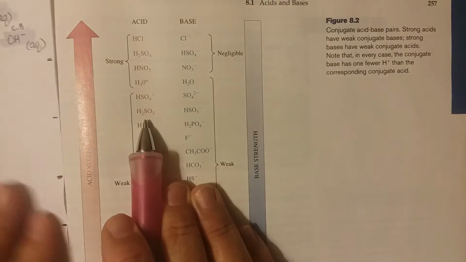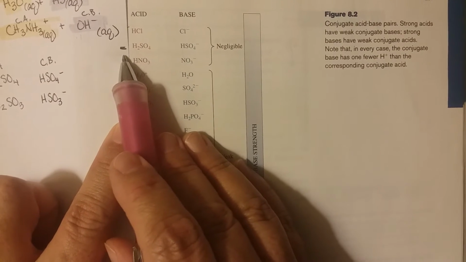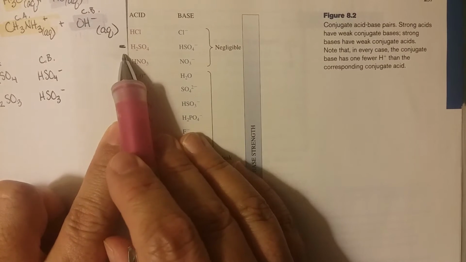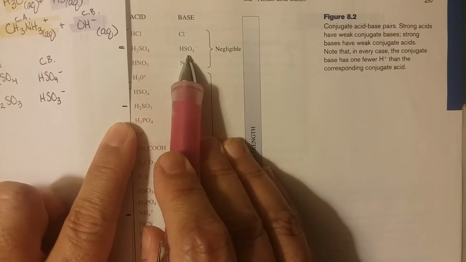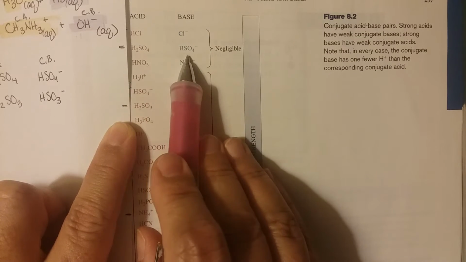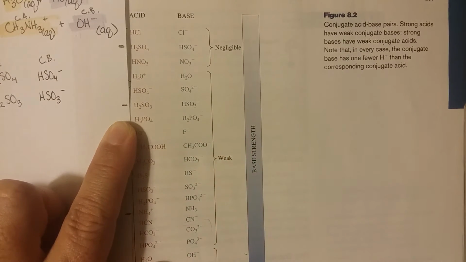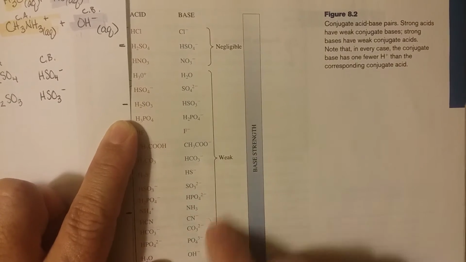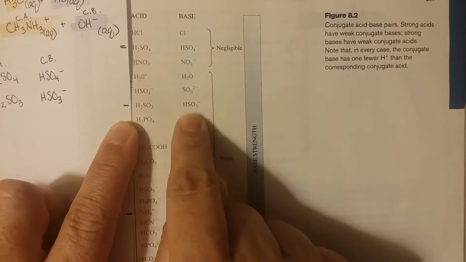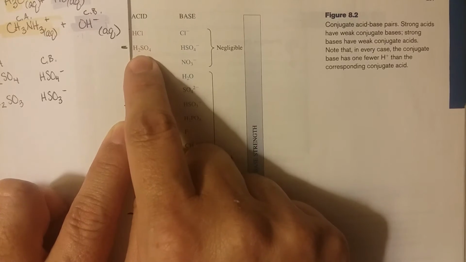The arrow pointing up means you've got the stronger acid, so H2SO4 is our stronger acid. But the way the textbook also wants you to think about it is very strong acids make very weak conjugate bases. So they're great at being acids, they're not so great at being bases. Being acids are their thing. That's how I like to think of it. So the way the base part works is the arrow points down and the stronger bases are down here. So this conjugate base is weaker than this one, and that makes this acid stronger than this one. So H2SO4 is the stronger acid.